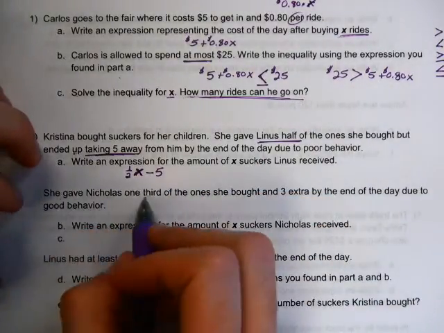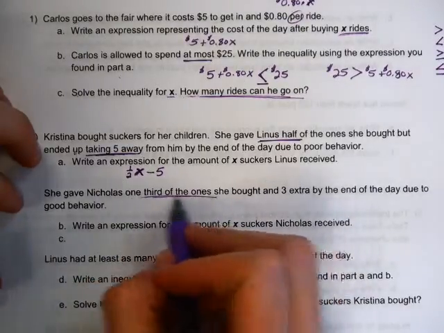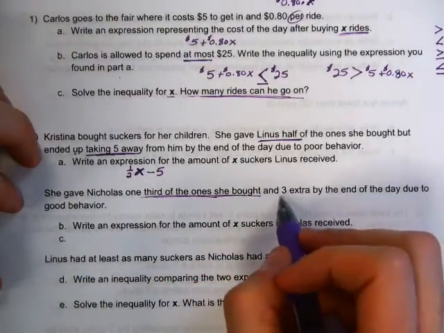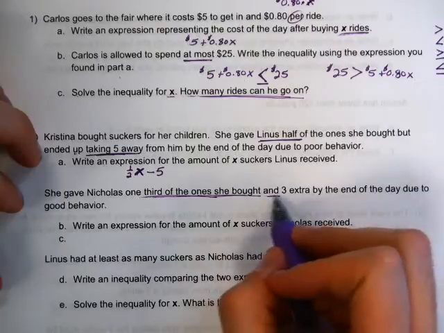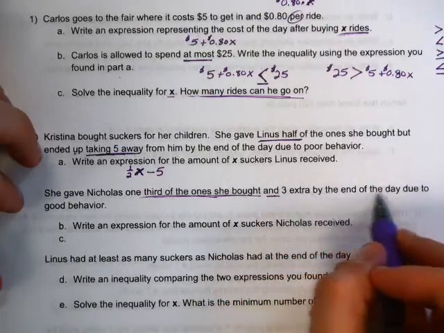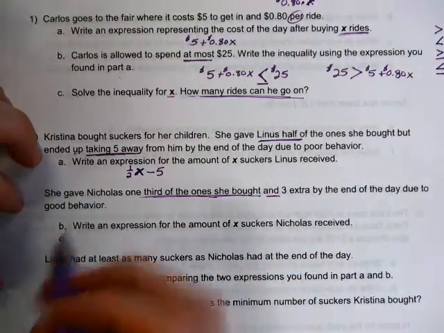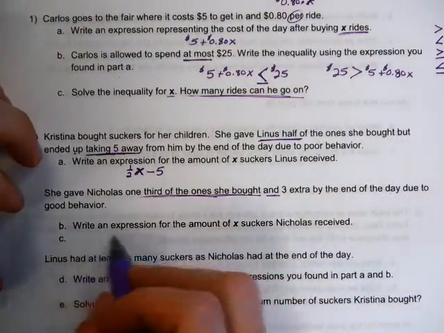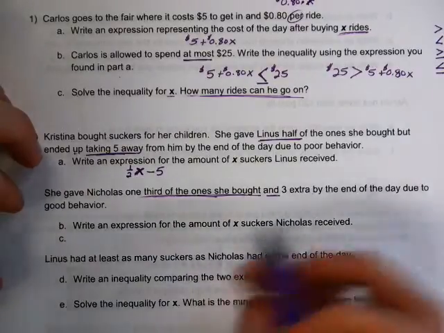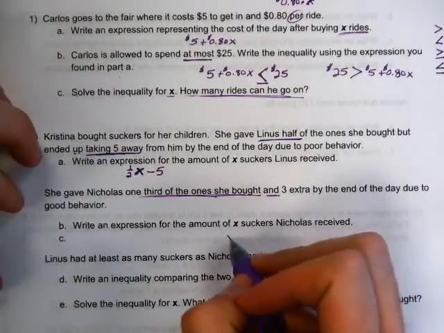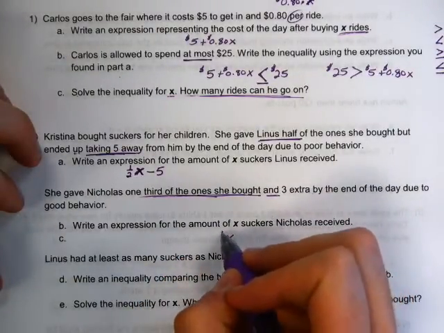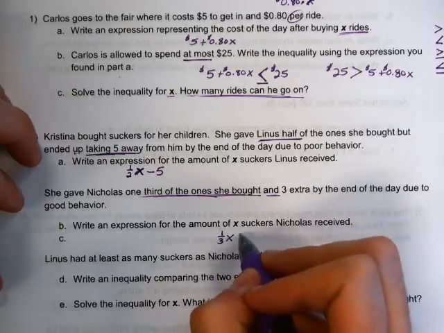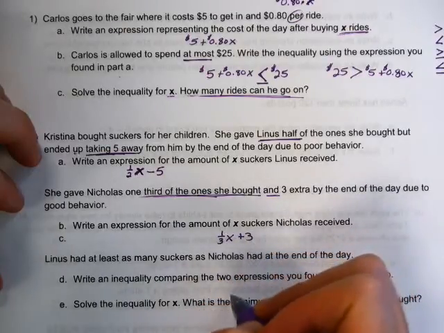Now, she gave Nicholas 1/3 of the ones that she bought, and an extra 3. So she added 3 by the end of the day, due to good behavior. Alright, so she gave Nicholas 1/3 of them and gave him 3 more by the end of the day. So write an expression. Well, if X is the number of suckers that she bought, she gave Nicholas only 1/3, but she gave him 3 extra by the end of the day.